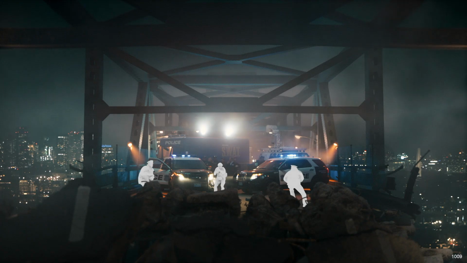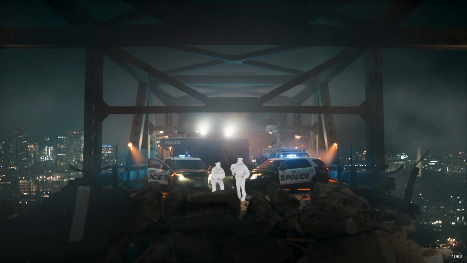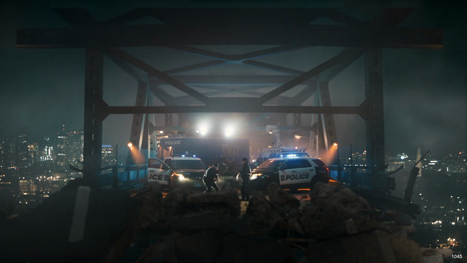There's a helicopter spot on this one. So we all know how complicated it is to match a blue screen shot with a real environment. Well, this is way much easier.